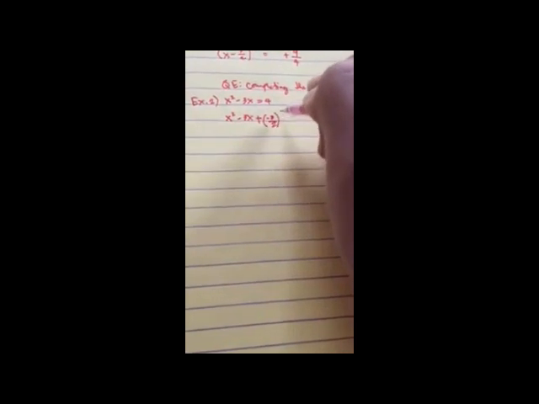Solving quadratic equation by completing the square, example number 2. In this case, c is already at the right side. So what we will do is we divide the bx with 2. So that becomes x squared minus 3x added with half of the middle term, which you need to square. That same will be added to the right side to maintain the equality.